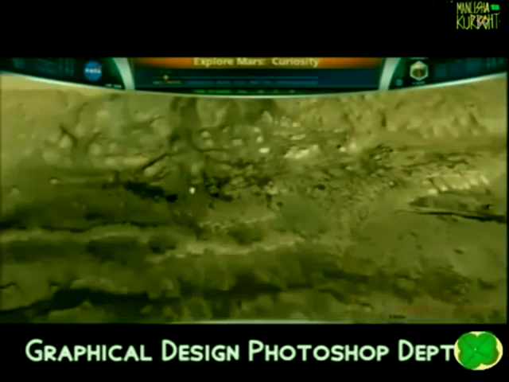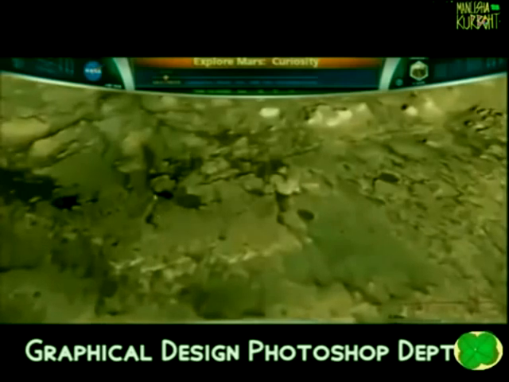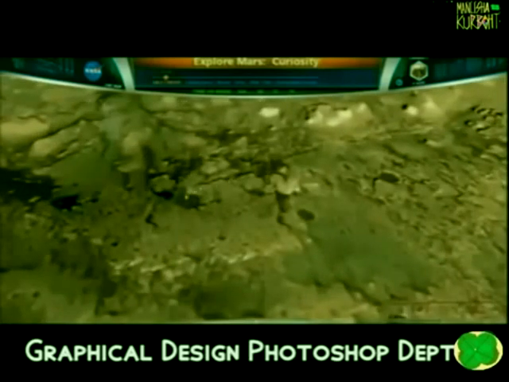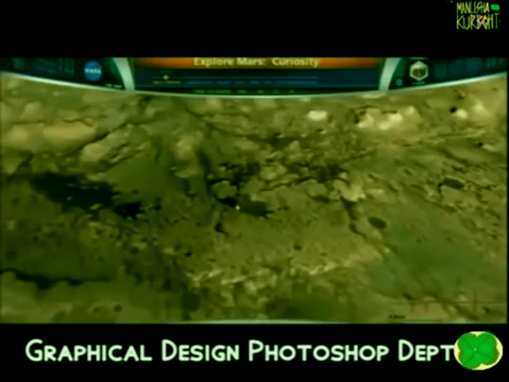Spent billions of dollars to send satellites to get this imagery. We've got rovers there, and this is what we get. I'm upset.